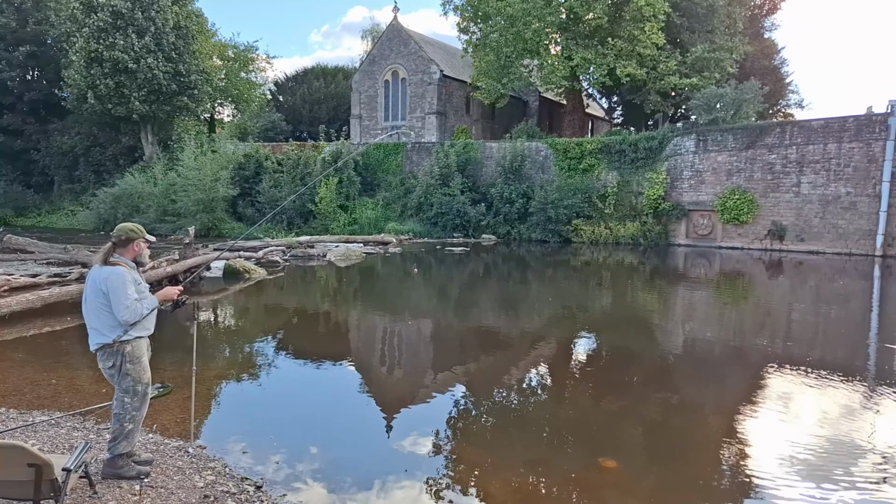Well, on these rivers, you've got to expect there's a bit of tackle loss. There's always snags, rocks, trees and logs get washed in all the time. You never really know what's in front of you sometimes.